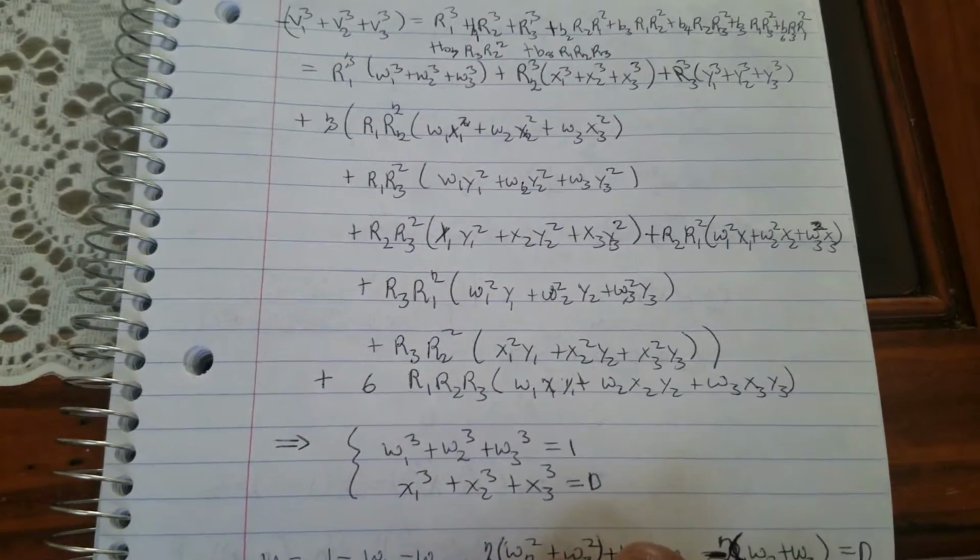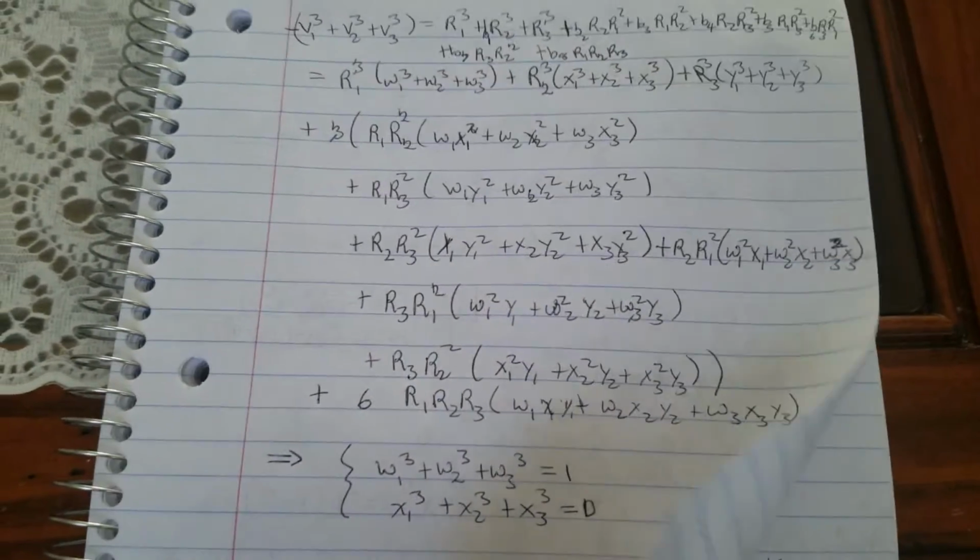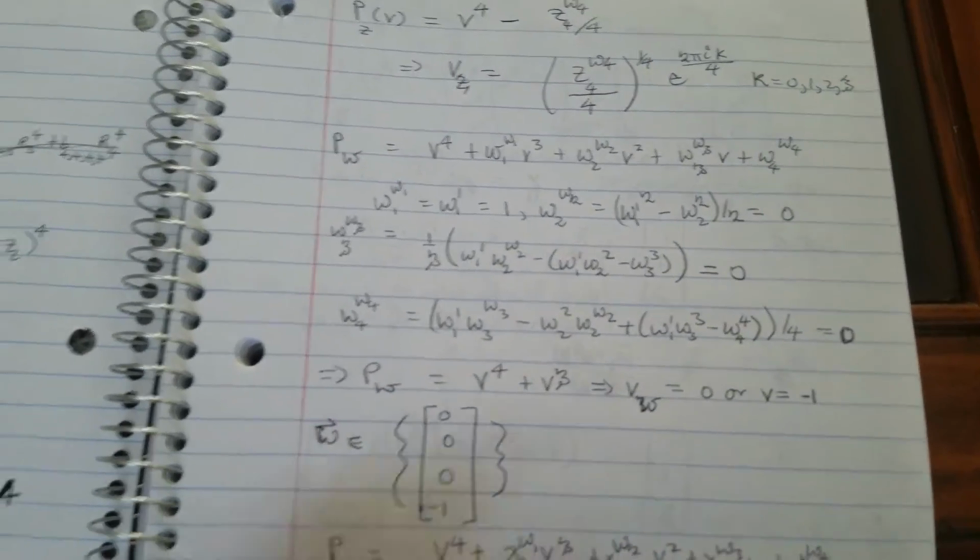So back to the previous cubic polynomial.